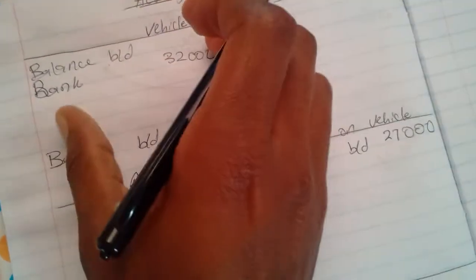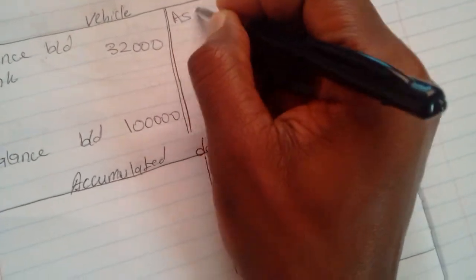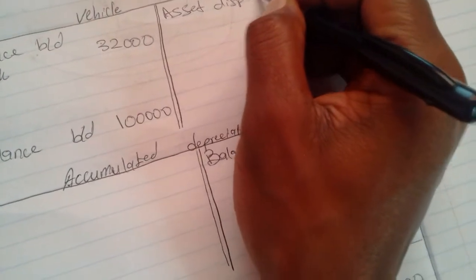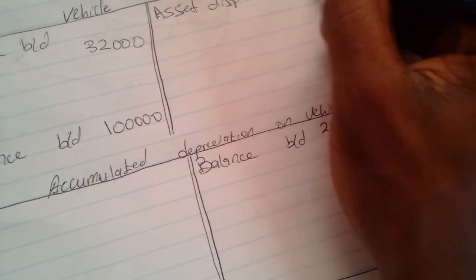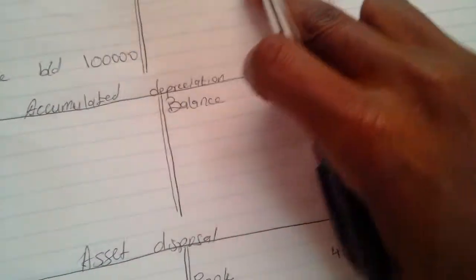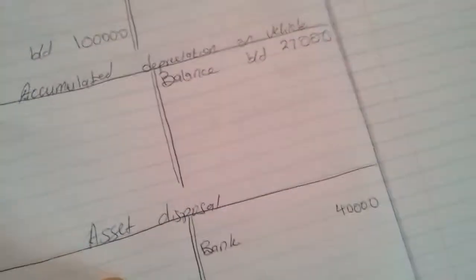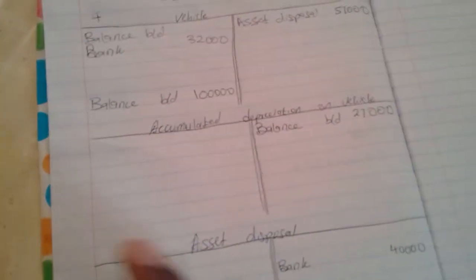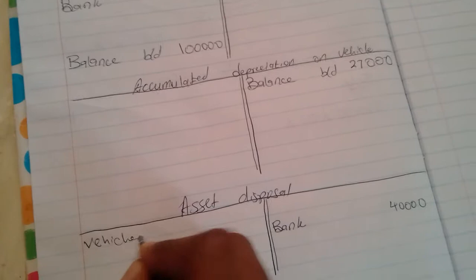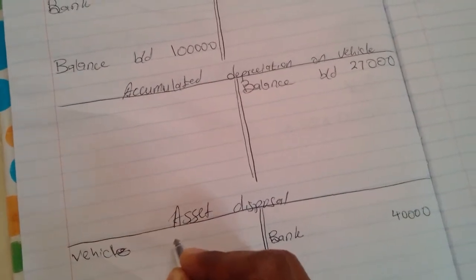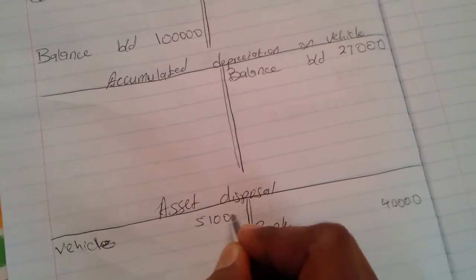It goes on the credit side, because a vehicle is an asset, so increases are on the debit side and decreases on the credit side. When you are disposing of an asset, your vehicles are decreasing, so on the credit side you say asset disposal, 51,000. You can apply the double entry system: inside the asset disposal ledger account, you transfer the same amount, vehicle, and the cost is 51,000.